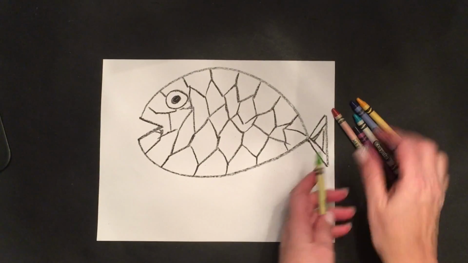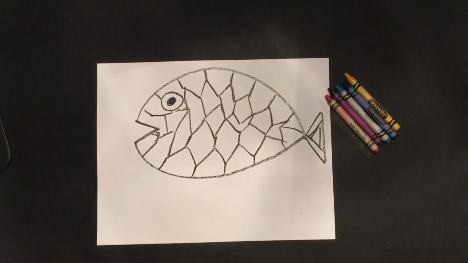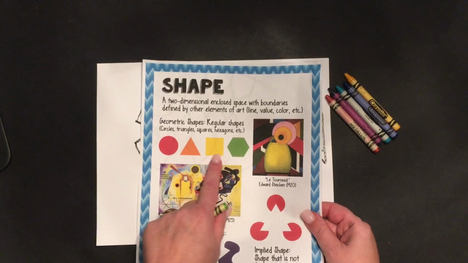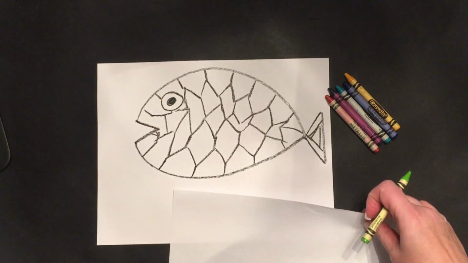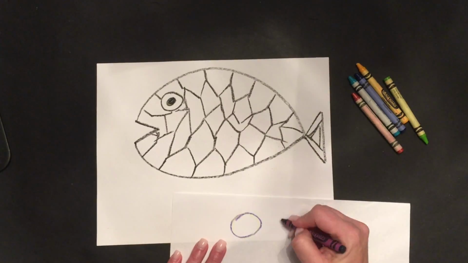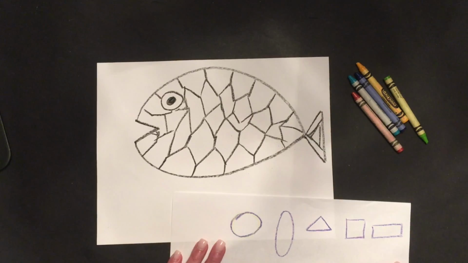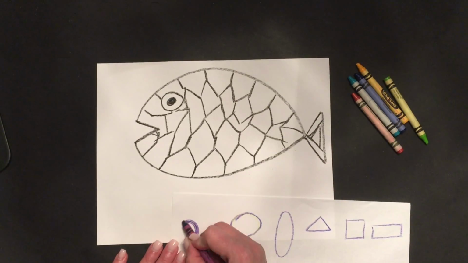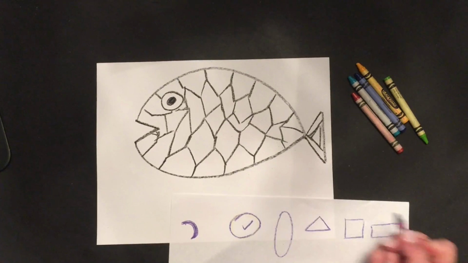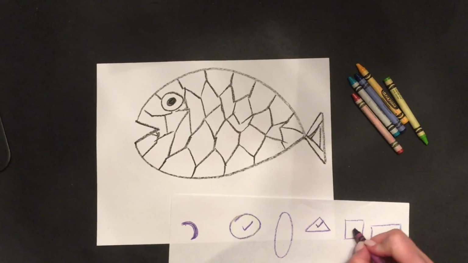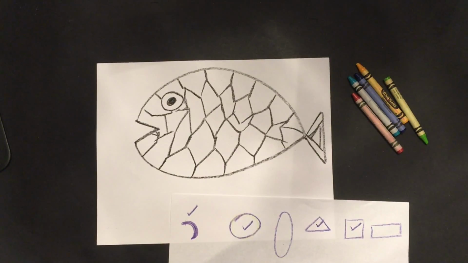Now comes the fun part. Pick out the colors you want to use. And you're going to decide what shapes you want to have and draw them on another piece of paper. You could pick just 3, or you can have more. After you've drawn some shapes, pick the shapes that you would like to use. I put a little check mark to remind myself.